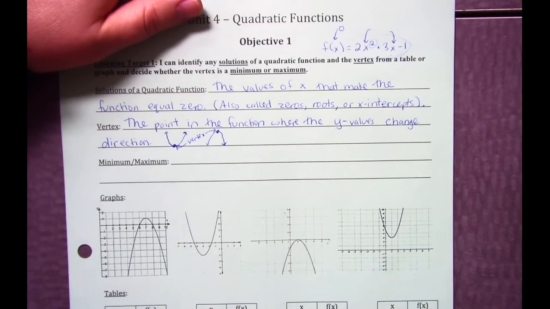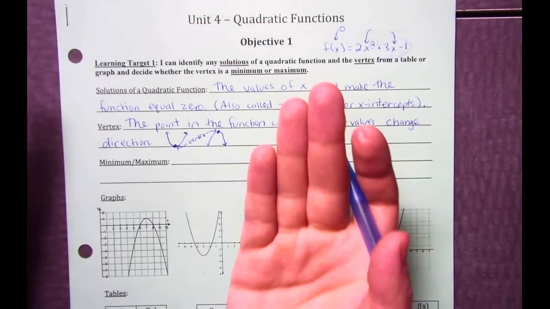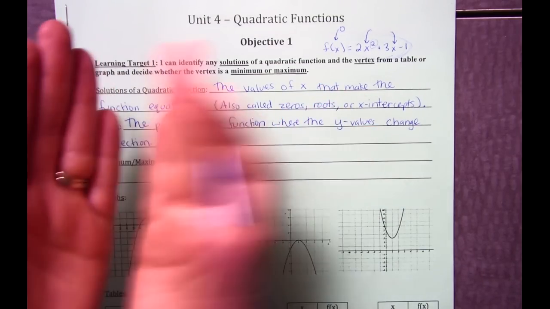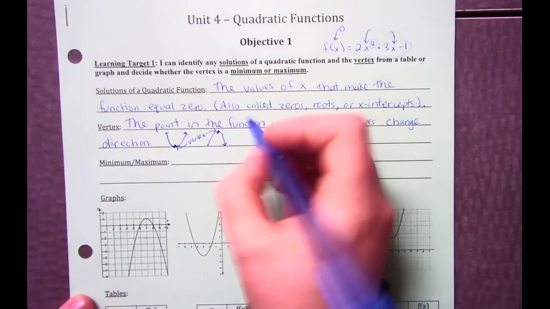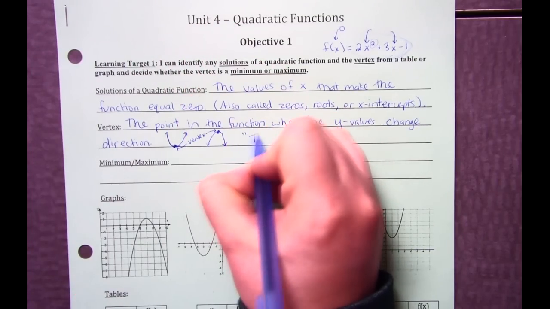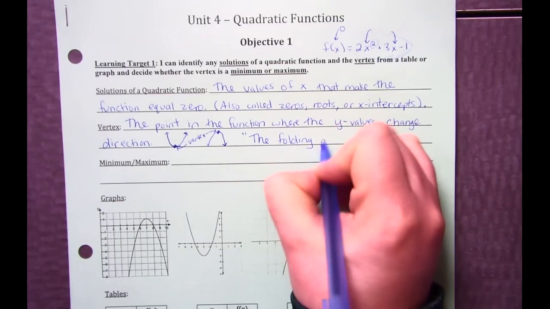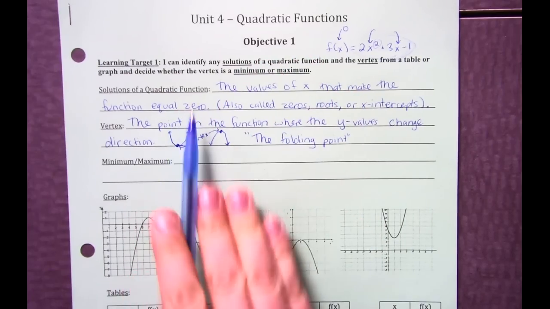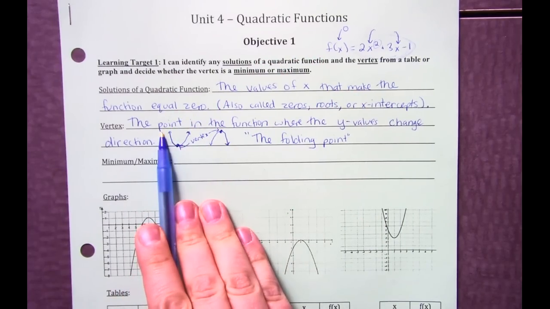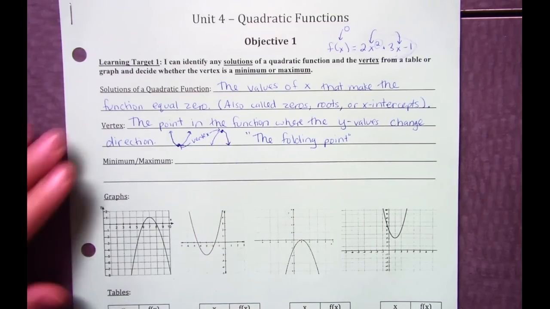If you think back to maybe elementary school or intermediate school, and they talked about symmetry, it's the place where your function would fold in half and be symmetrical. So maybe we could also think of it as the folding point. If you folded the function right there, it would land on top of itself. Or right there, it would land on top of itself.